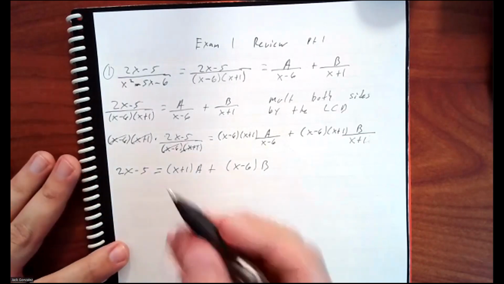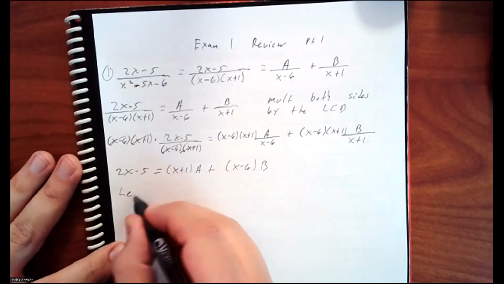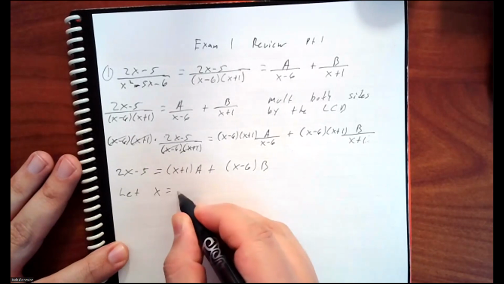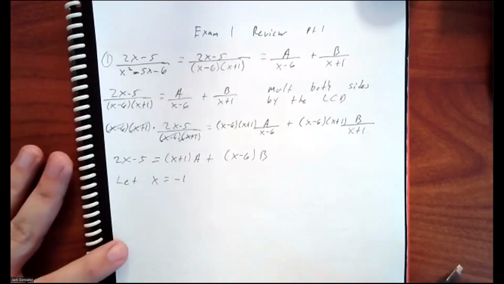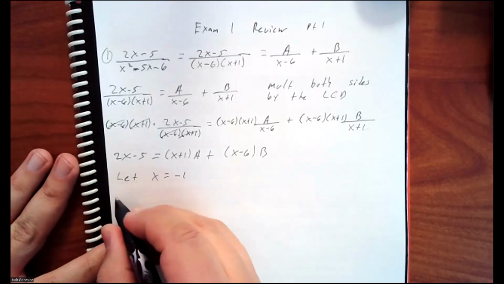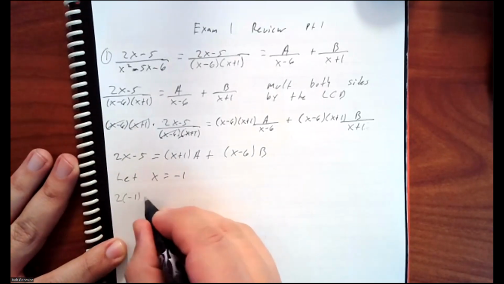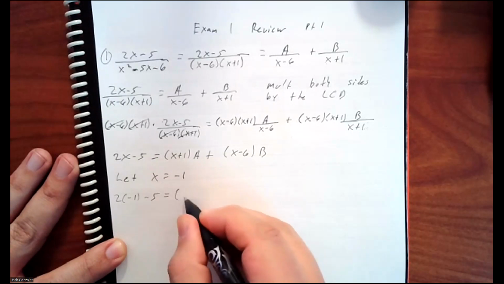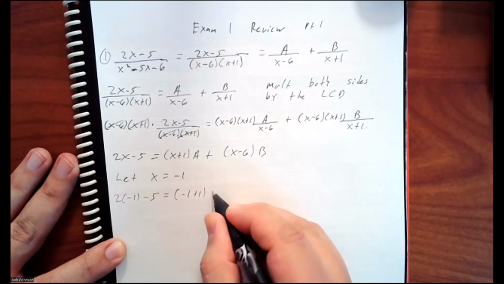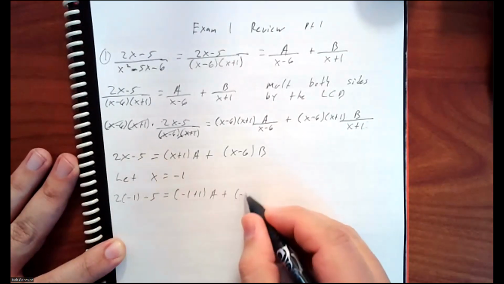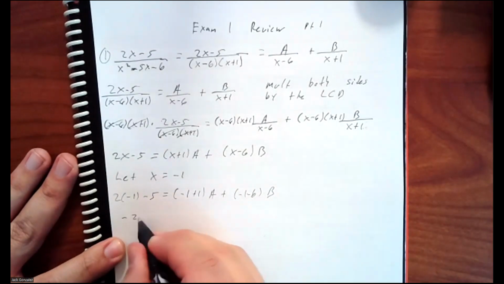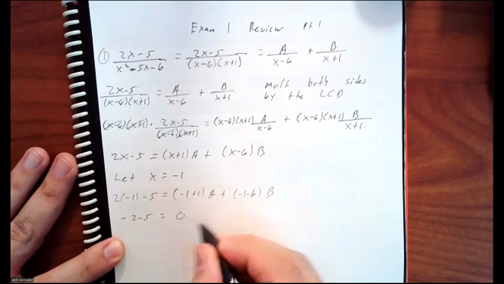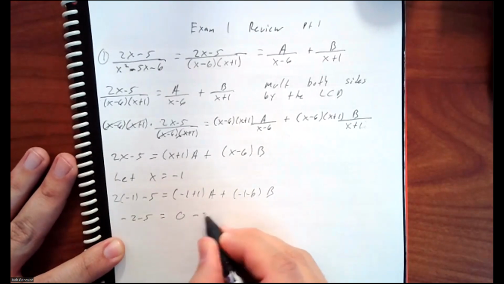Okay. So all you have to do is let x equal -1 so I can cancel this guy. See what I'm saying? So plug in -1 everywhere. So you get -2 minus 5 equal to 0 minus 7B, right?